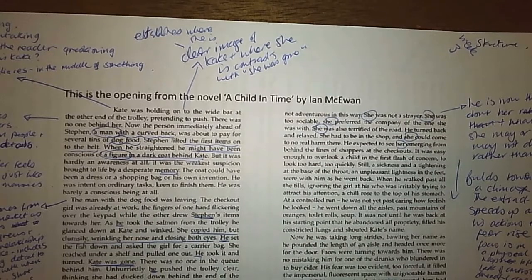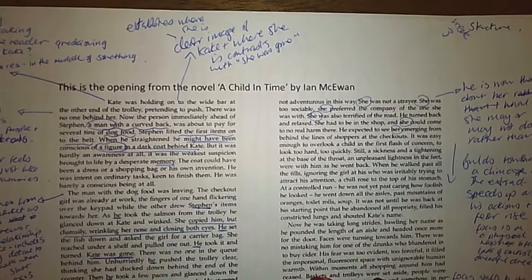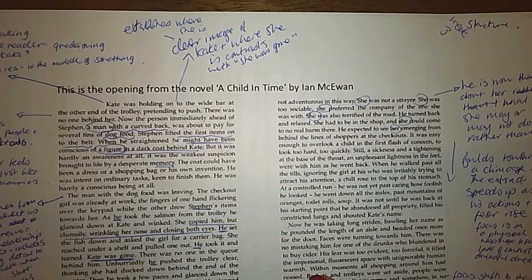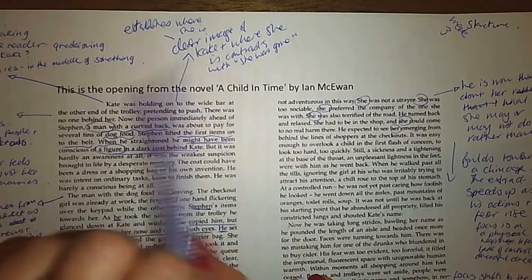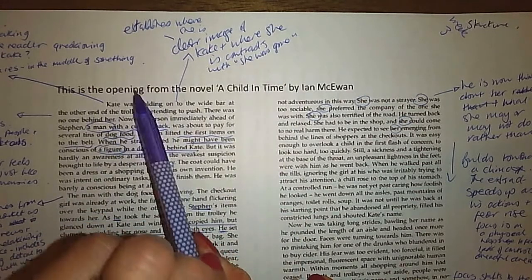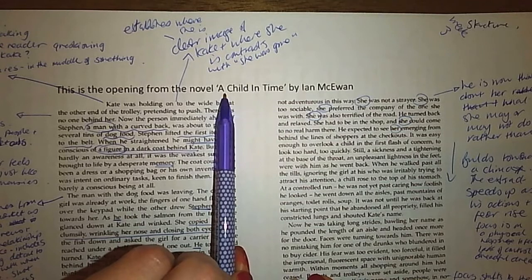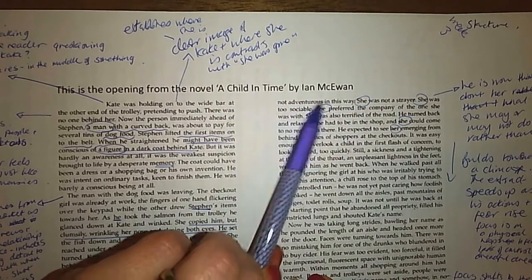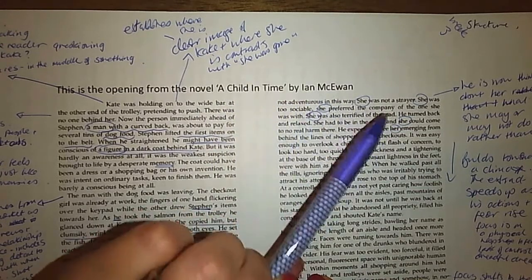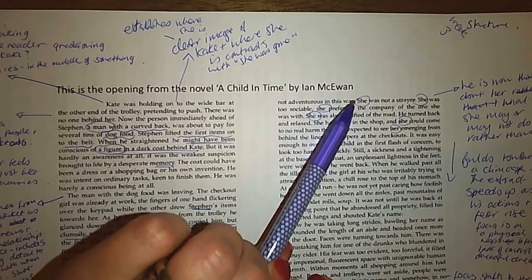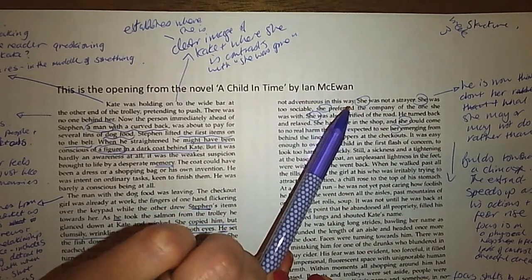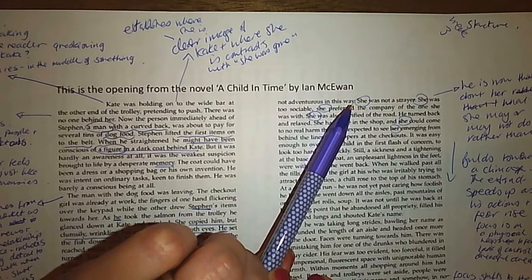Hi Year 11, here is another video looking at one of the texts that you need to focus on in order to prepare for lessons and therefore your exams. So this time we're looking at the opening of a novel, and this novel is called A Child in Time by Ian McEwan, who happens to be one of my favourite writers. So we're focusing on paper 1, question 3, which is our structure question.